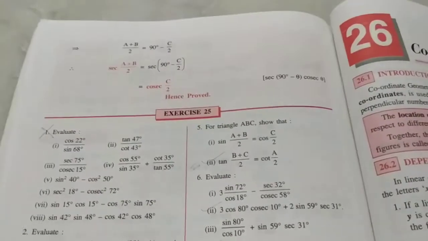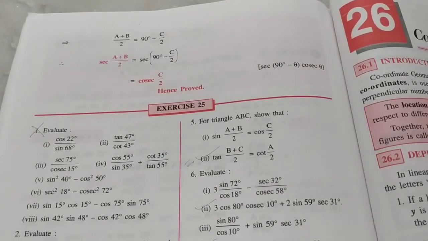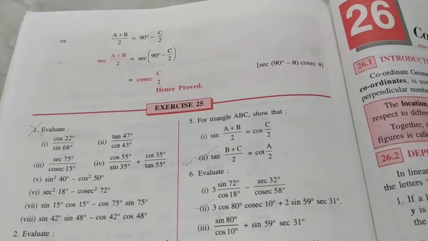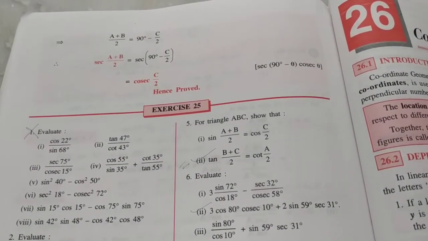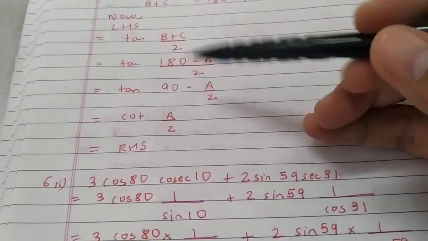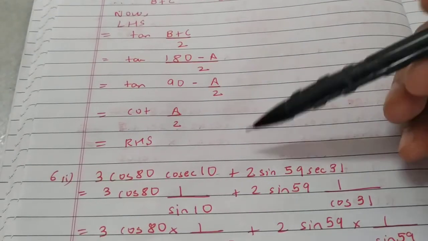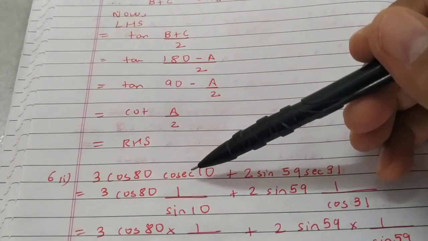Next, 6.2. 3 cos 80 cosec 10 plus 2 sin 59 sec 31 is to be evaluated. So how do we solve 6.2? Well, again I see complementary numbers here, 80, 10, 59, 31. So it's pretty obvious that we'll have to use complementary angles.